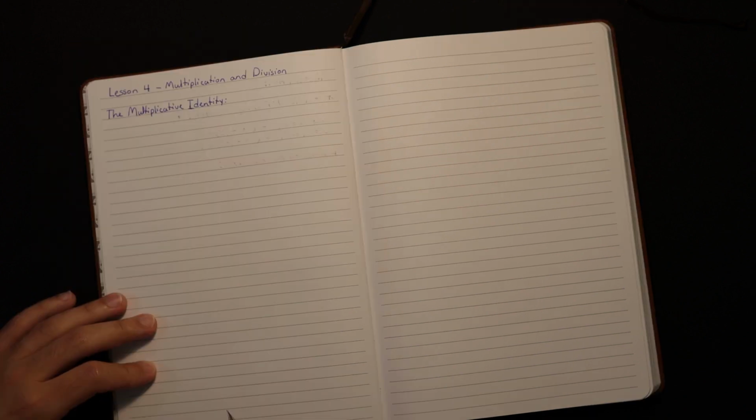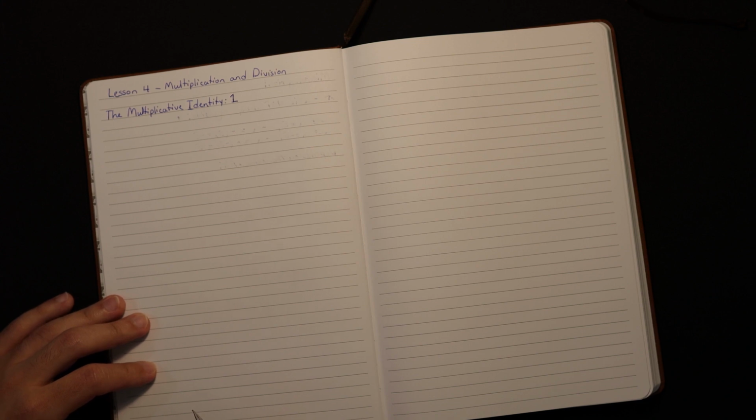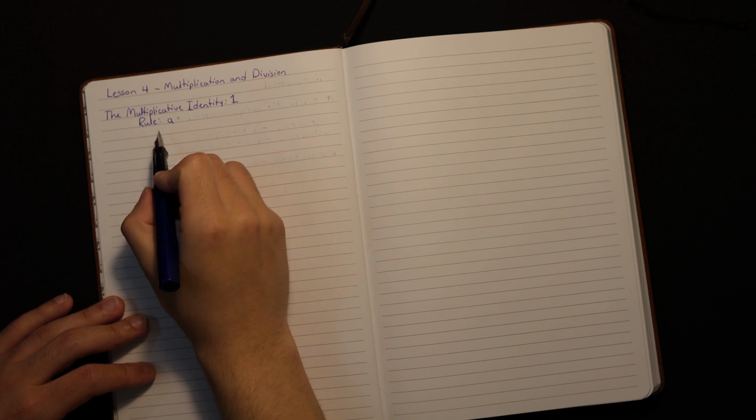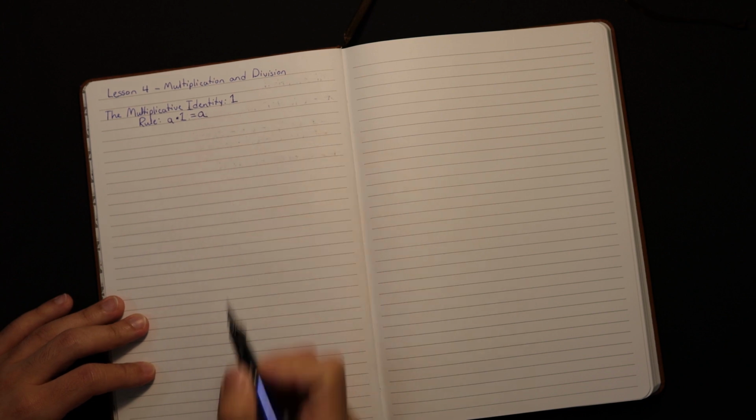Now let's get started. Just like 0 is the additive identity for addition, the number 1 is the identity for multiplication. We call it the multiplicative identity. This means that for any real number a, multiplying by 1 does not change its value. So this is the rule: if I have any number a and I multiply it by 1, it'll result in the same value a.